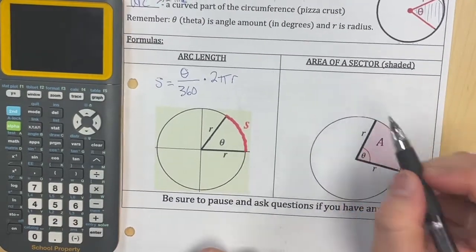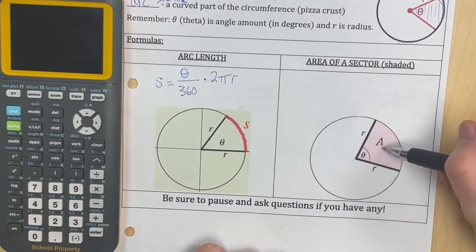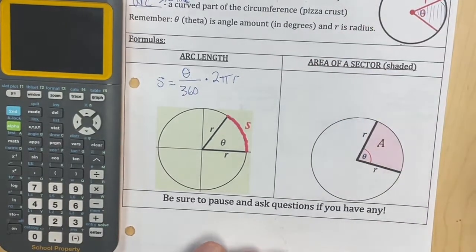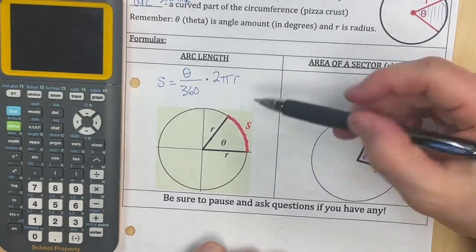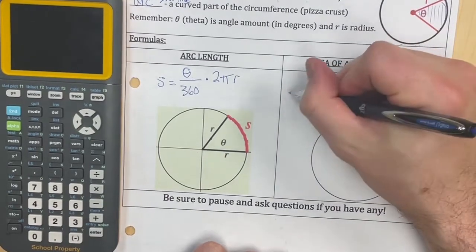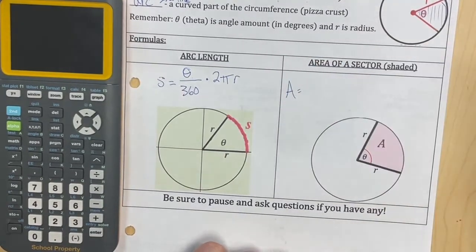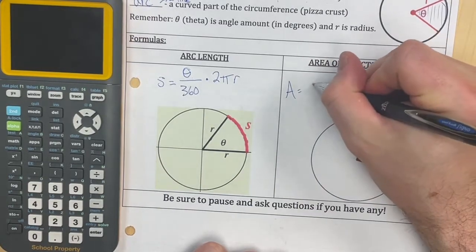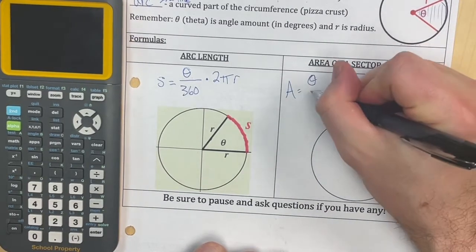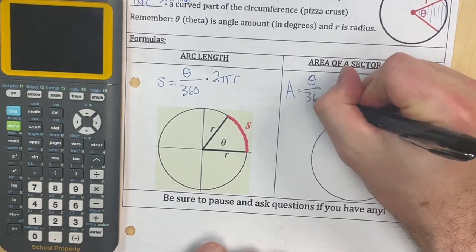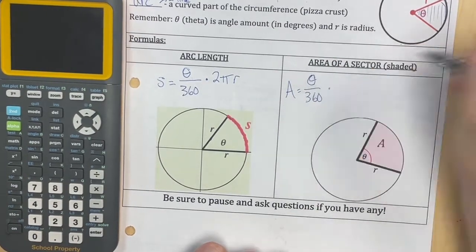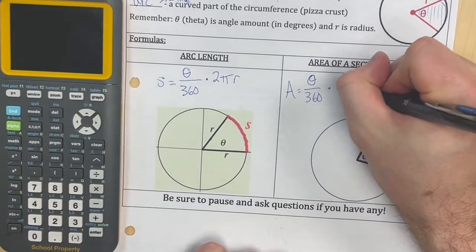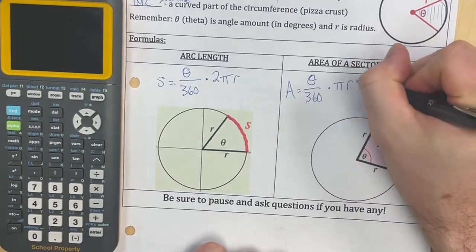However, the area of a sector, notice how it's shaded and it has that letter A. We're talking about that shaded amount in red. That's going to be like that pizza slice where the arc length is the crust. So our area is going to be equal to our angle theta divided by 360, times pi times the radius squared.